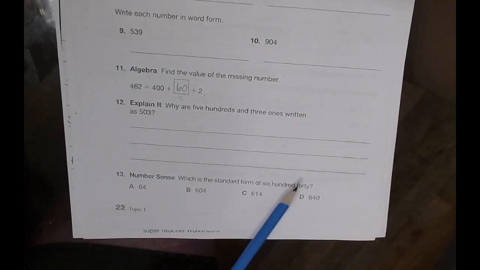And the last one says, what is the standard form of 640? If your child is struggling to read, please, please, please do your best to highly encourage your child to learn their math vocabulary, because otherwise it's not going to work that way.